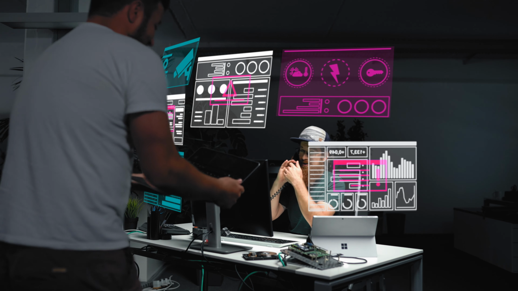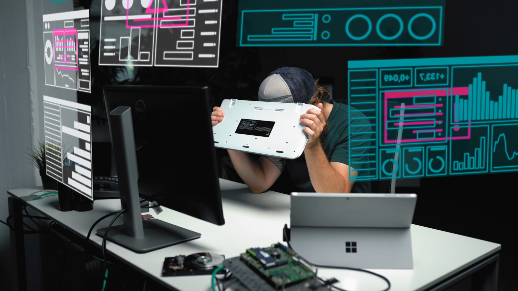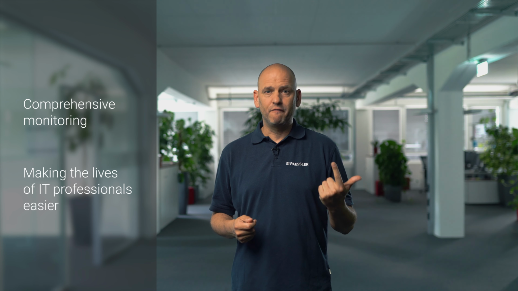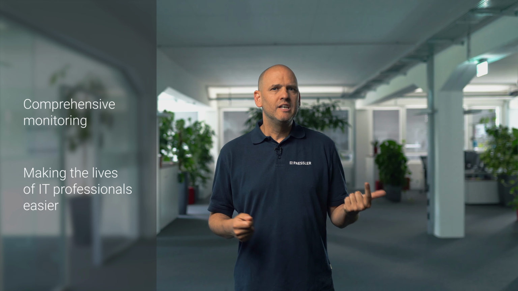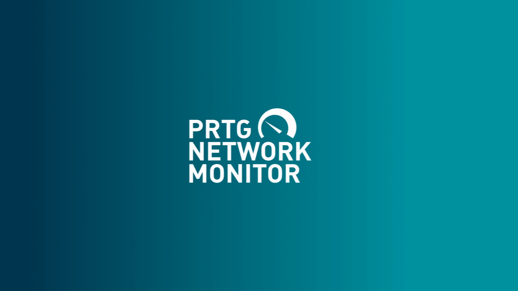What you need is a powerful and secure monitoring solution for watching over your IT and CCTV systems. Now, maybe you already know Paessler, and if you do, you know that there are two things we are passionate about: comprehensive monitoring and making the lives of IT professionals easier. So how does this passion help you with monitoring IT and CCTV systems? Let's take a look at our flagship product, PRTG Network Monitor.